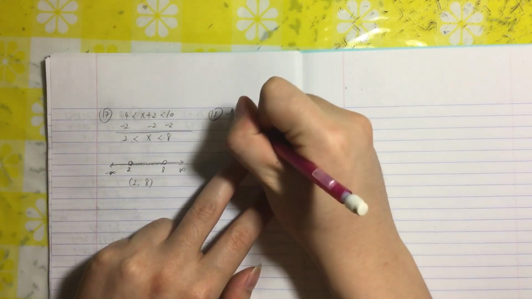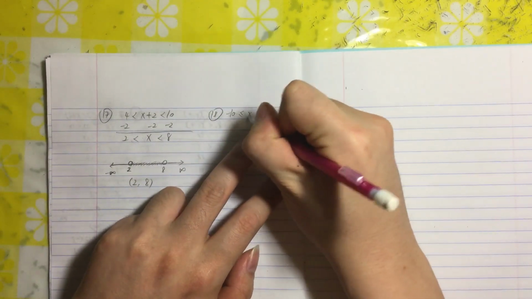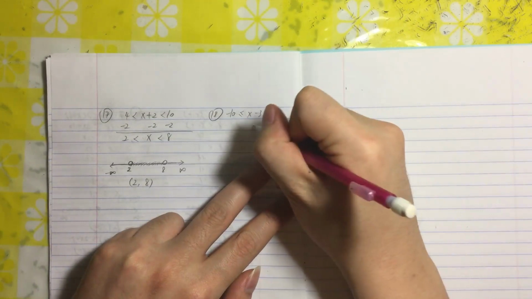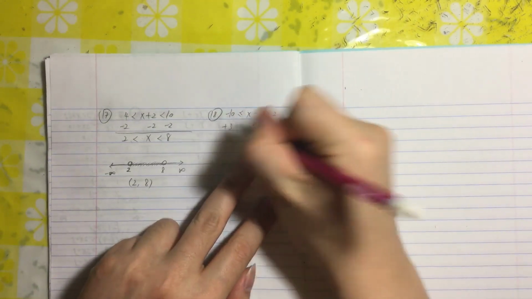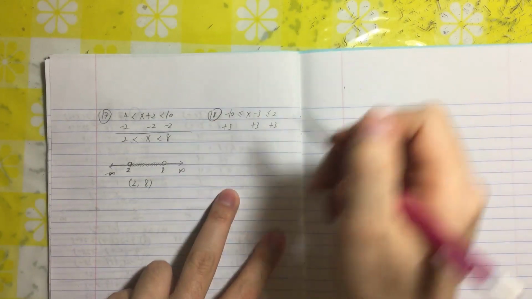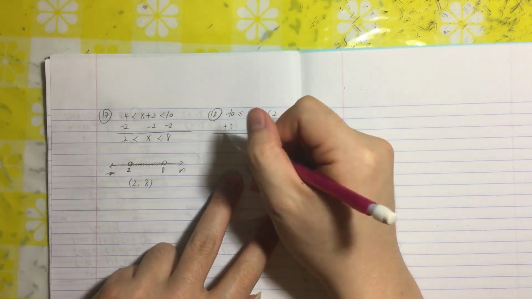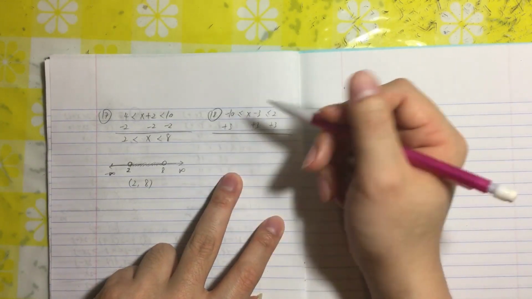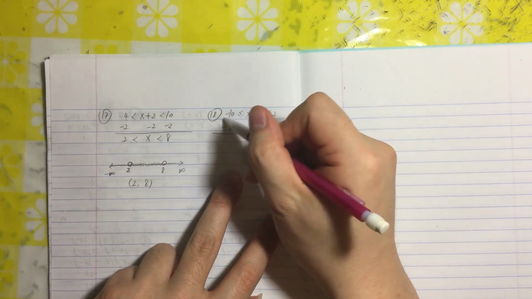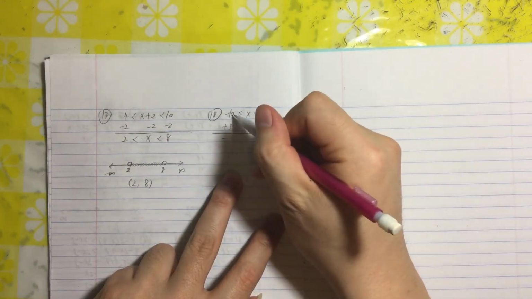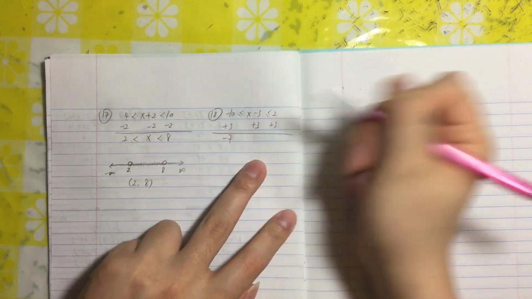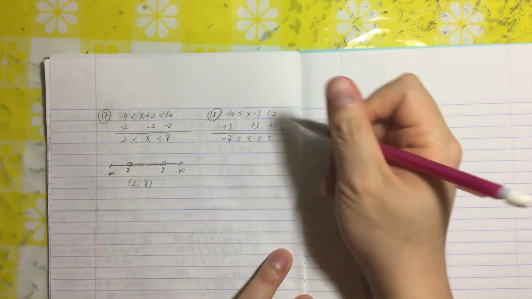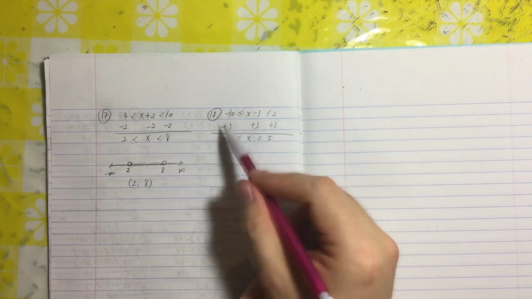Next, negative 10 is less than or equal to x minus 3, less than or equal to 2. Here I can add 3 to all 3 parts, and then I can get x by itself. On the left side, negative 10 plus 3. When we're adding two numbers of different signs, keep the sign from the number that has larger magnitude. Since 10 has larger magnitude, I keep the negative sign, and then subtract the magnitudes. 10 minus 3 is 7. In the middle, I get x by itself. On the right side, 2 plus 3 is 5. Since I get x by itself in the middle, that's the solution for this inequality.